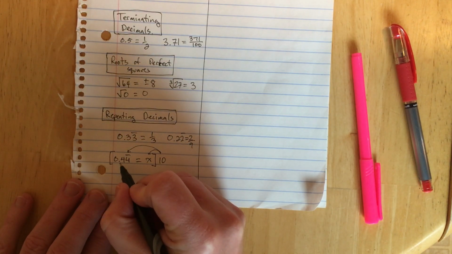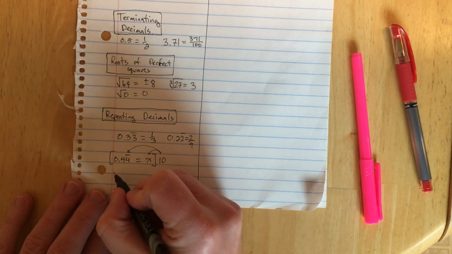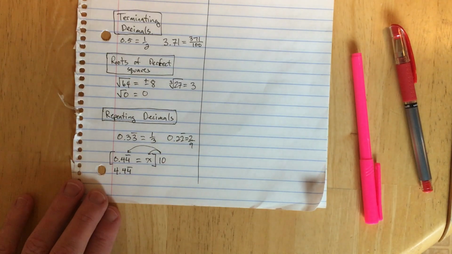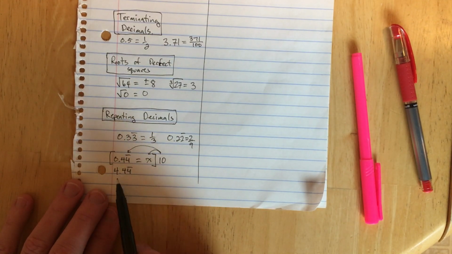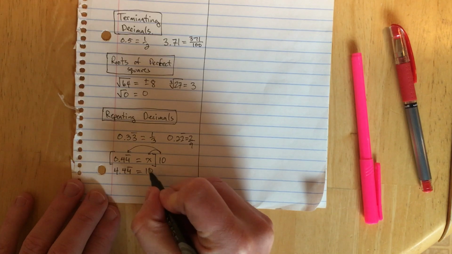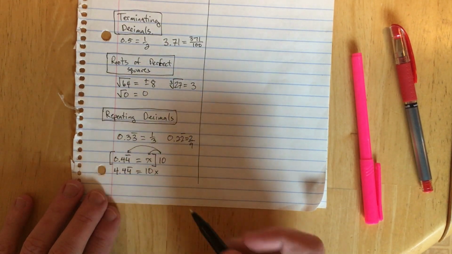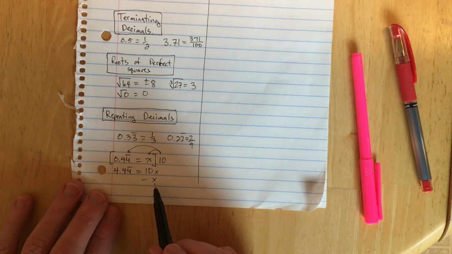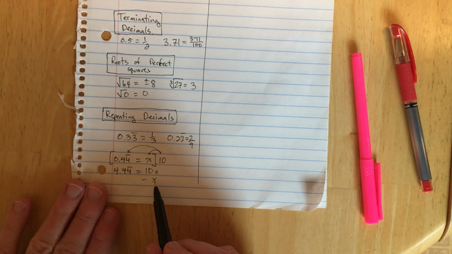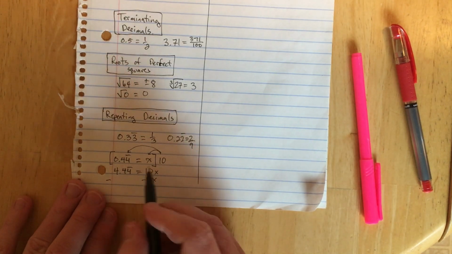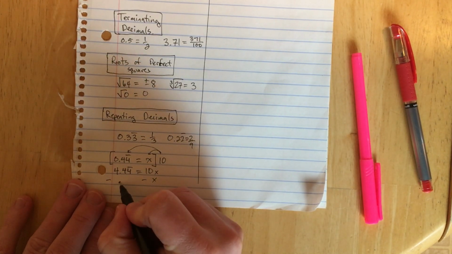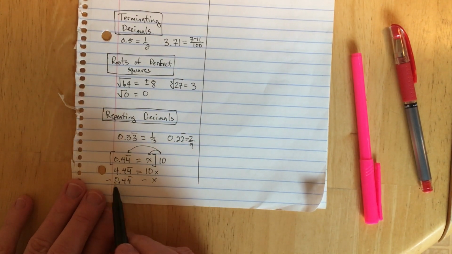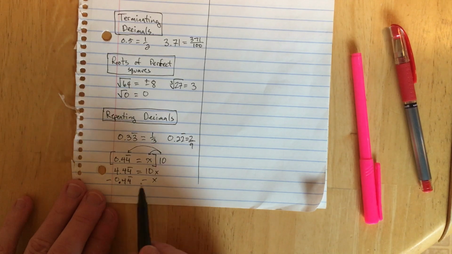So this 0.44444 infinitely would be 4.44444 infinitely. There's an infinite number of 4s, so we've just moved the decimal in front of the first one, and that would equal 10x. Okay, so now I'm going to subtract 1x from each side. On the right-hand side, I'm going to represent x as x. And on the left-hand side, I'm going to represent x as 0.4 repeating, like this. Right? Because these are equivalent values. 0.4 repeating is equal to x.